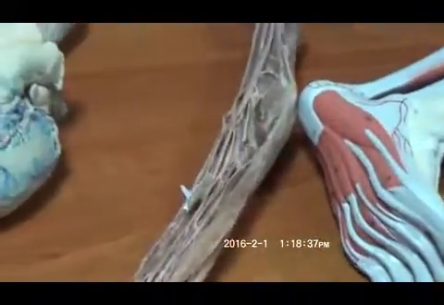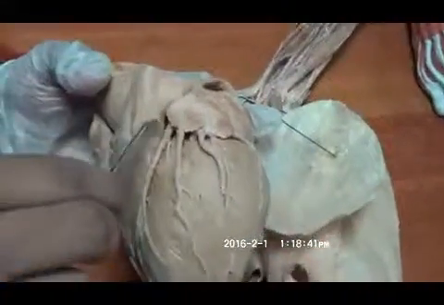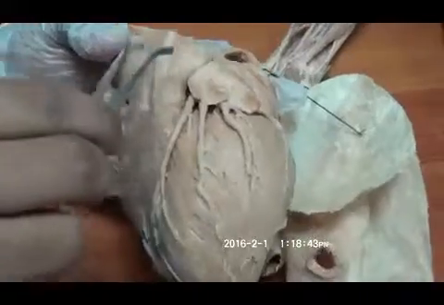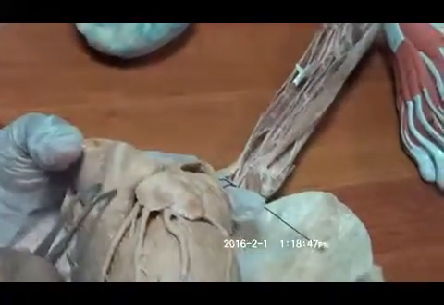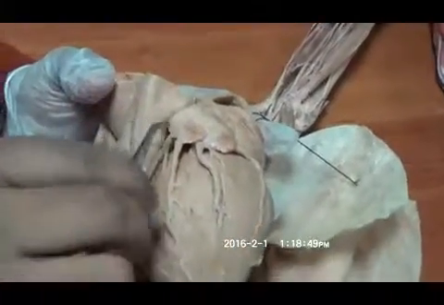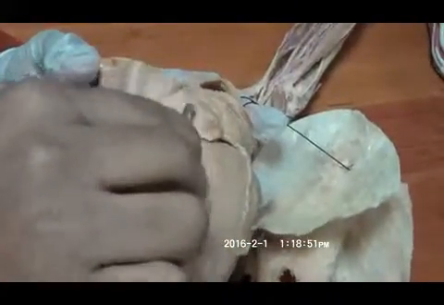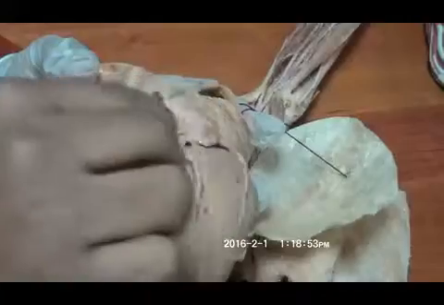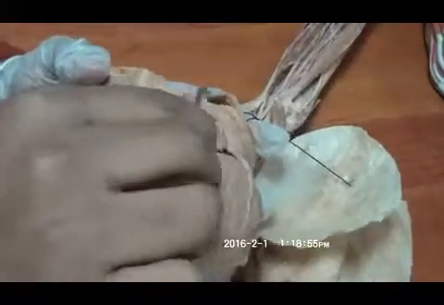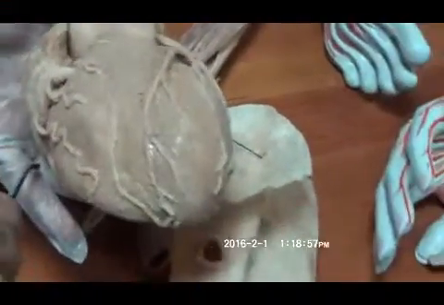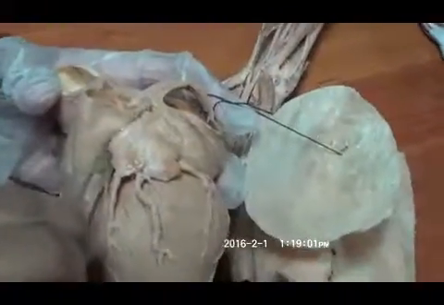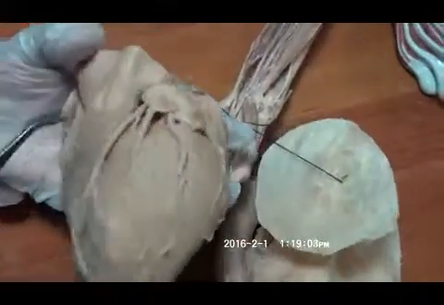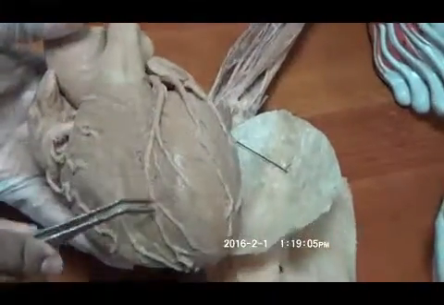See here, as I told you, the origin of the left coronary is not much seen on the anterior side because of the overriding of the pulmonary trunk. Because of this, about the left auricle, the left anterior coronary sulcus is not so distinctive as compared to the right anterior coronary sulcus. So it is here, the origin. It runs downwards. The first branch it gives is the anterior descending artery.